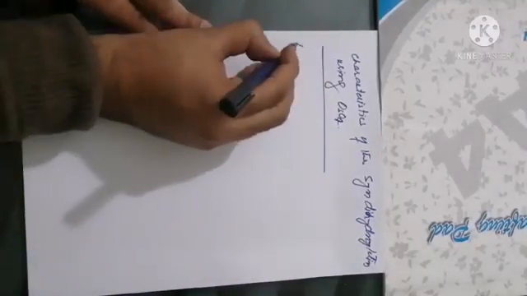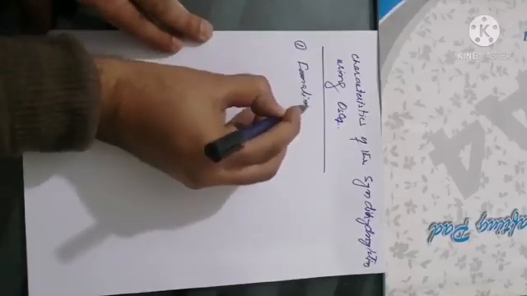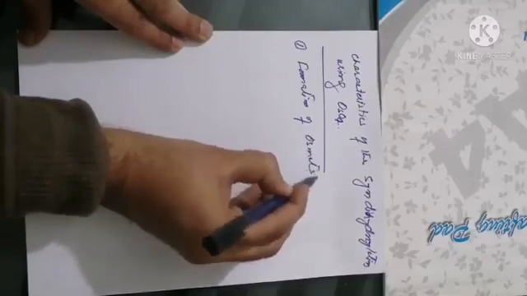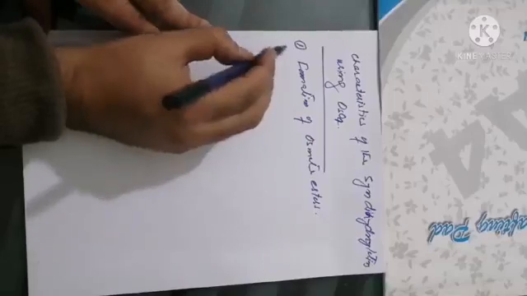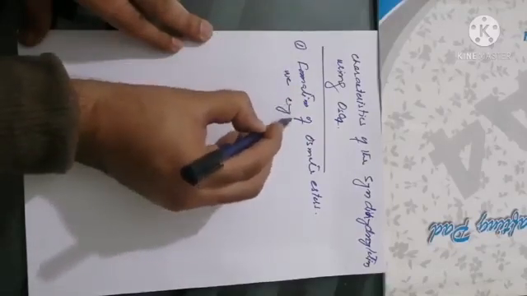The first characteristic was the formation of osmate ester. We get a cyclic transition state.